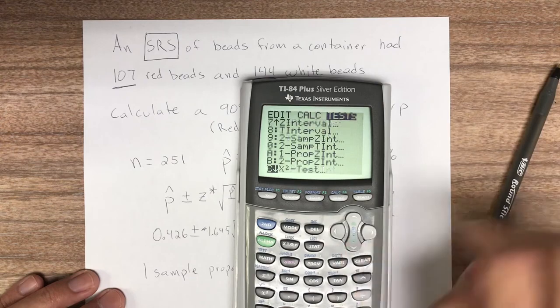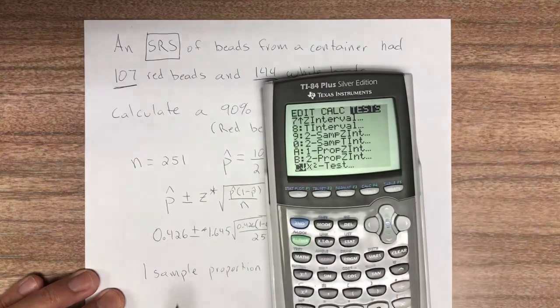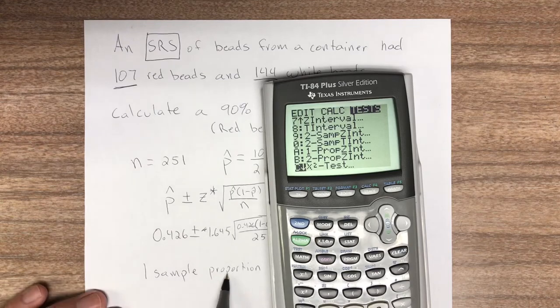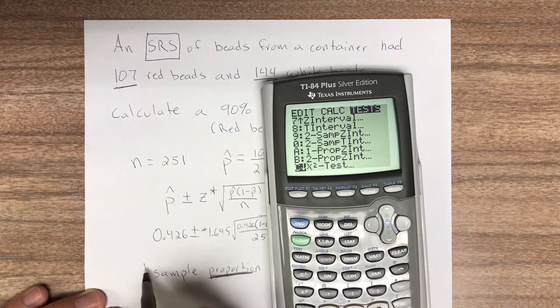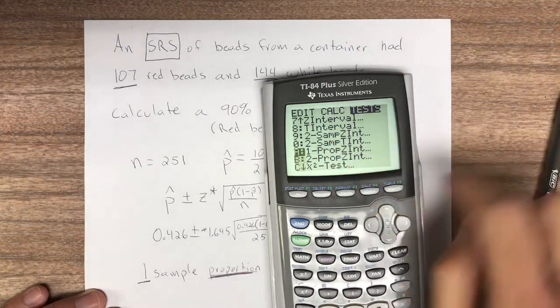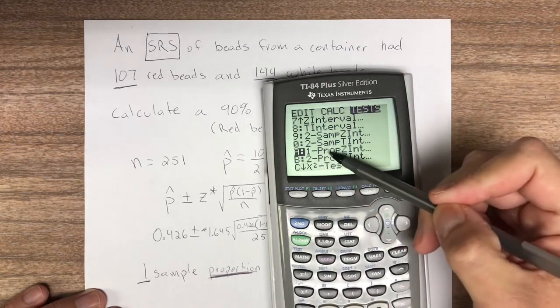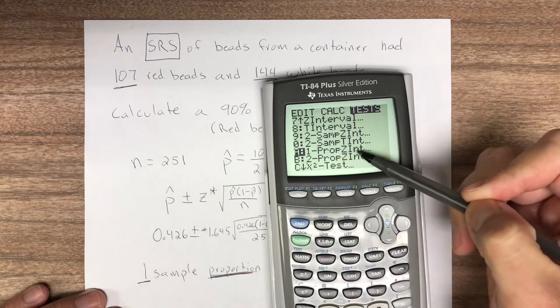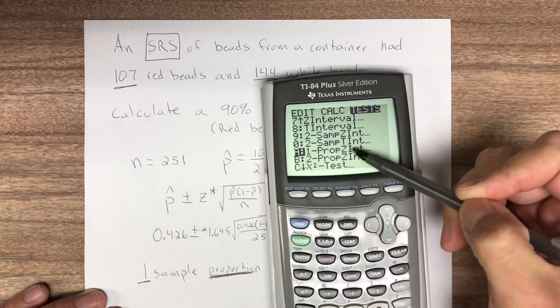But remember, right now, yes, I said we have one sample, but what are we looking for? We're looking for a proportion. So that's the keyword. My function must have a one sample proportion. So in my calculator, I need to find my one proportion Z interval, one proportion. So I'm going to choose that function.